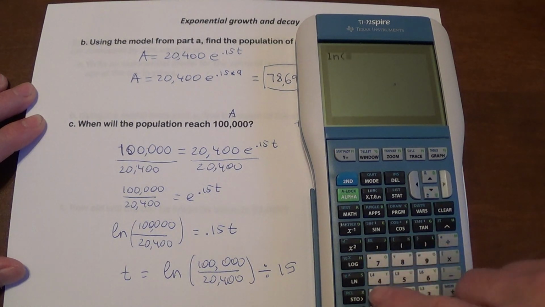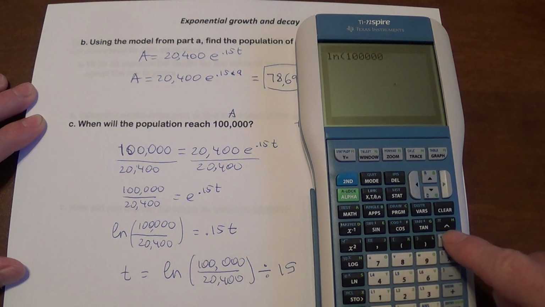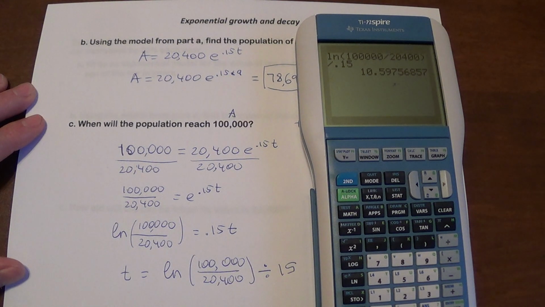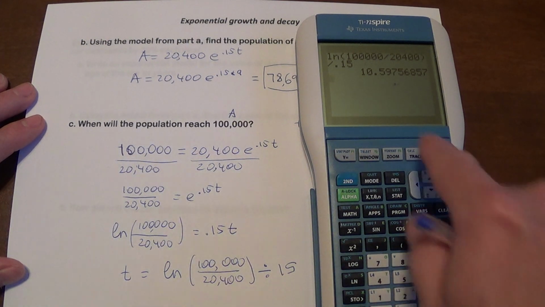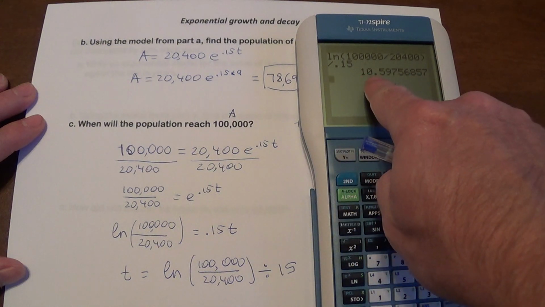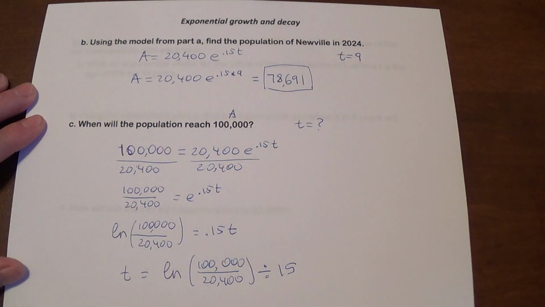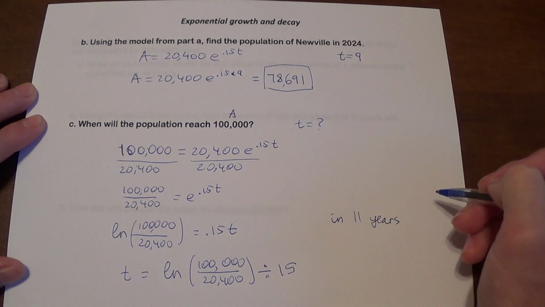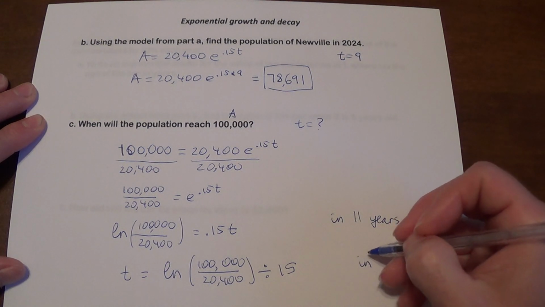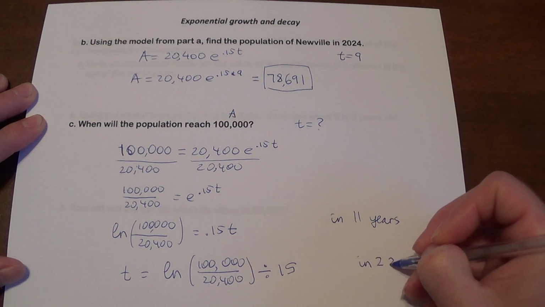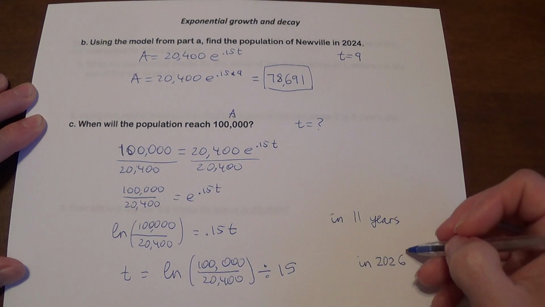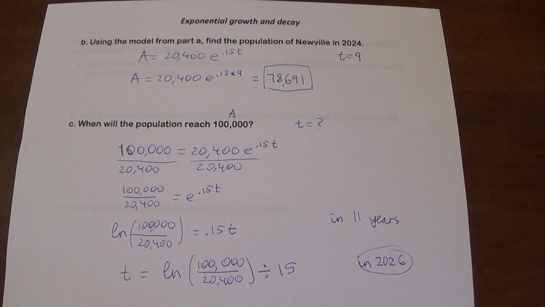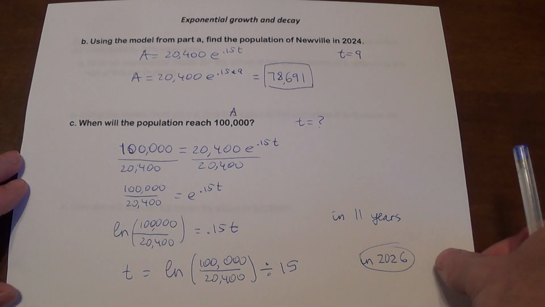So ln of 100,000 divided by 20,400, and divided by 0.15, and that gives 10.59. During year 10, it's not going to be quite there yet, so it happens in 11 years. Since we started in 2015, it's going to happen in the year 2026. Okay. Next problem.